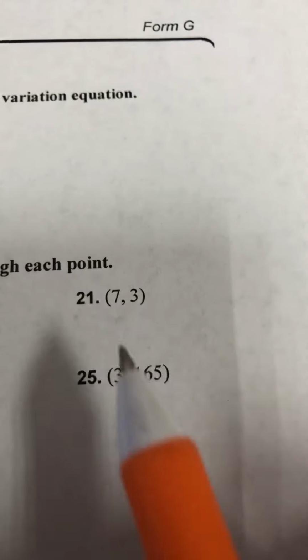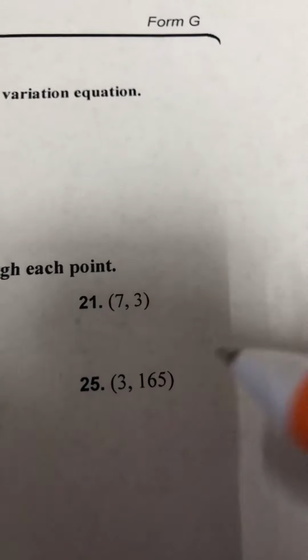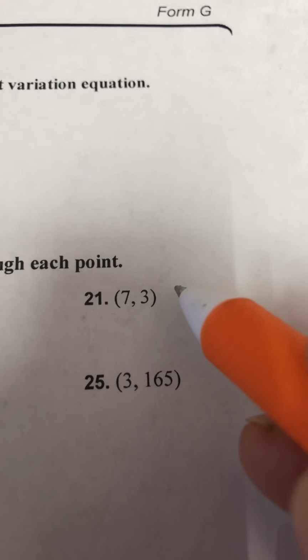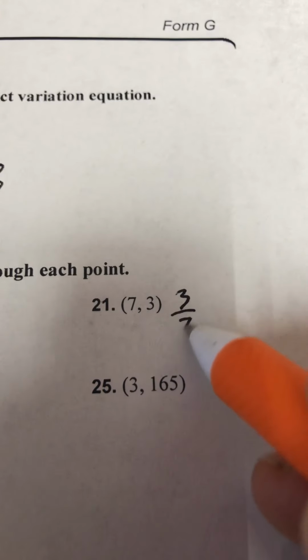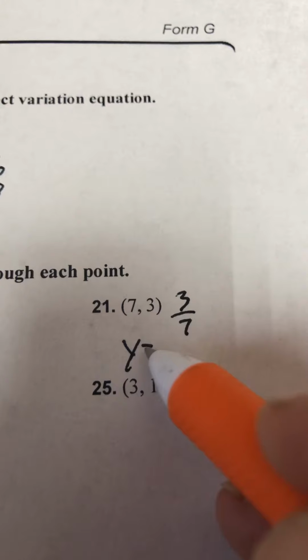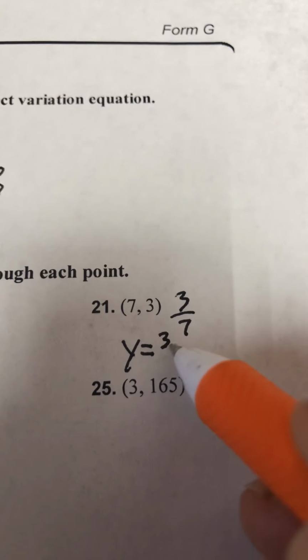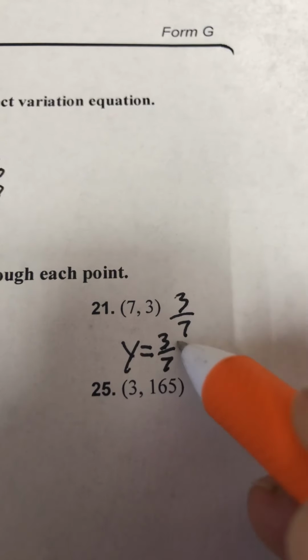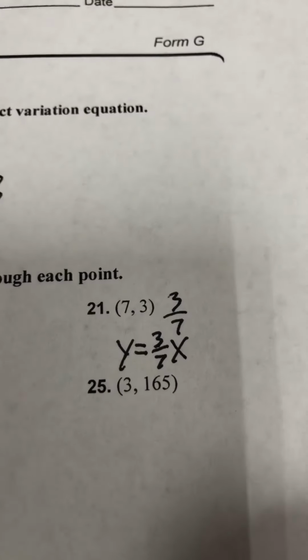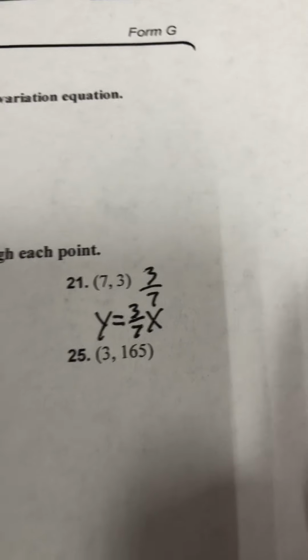21, when I take 3 divided by 7, I just get 3 7ths. Might as well keep it easy. So 3 divided by 7 looks like that. So I go ahead and plug it in to make my equation there for direct variation.